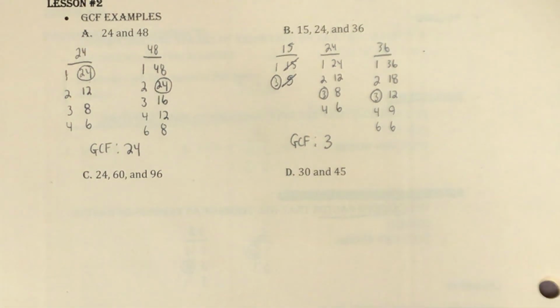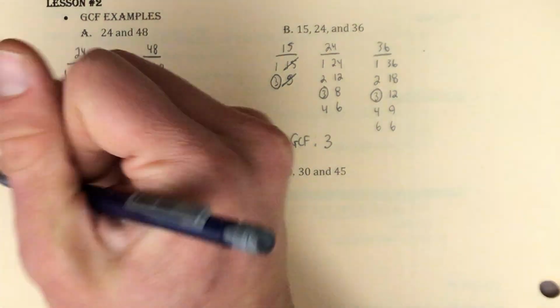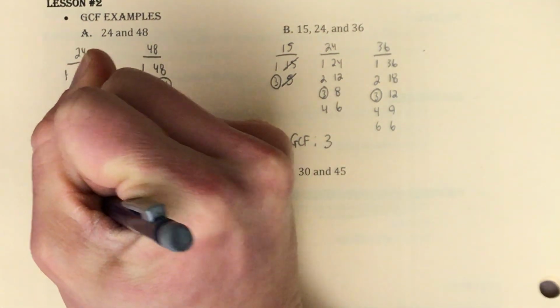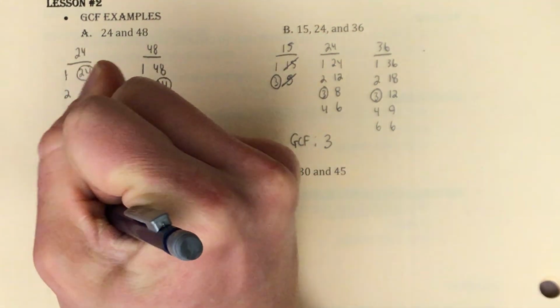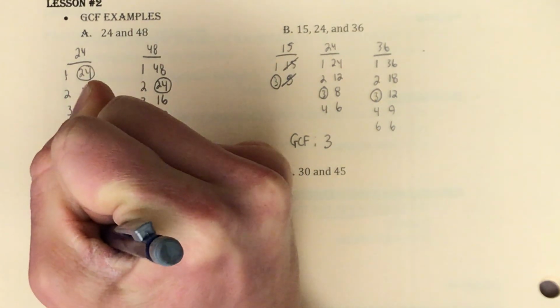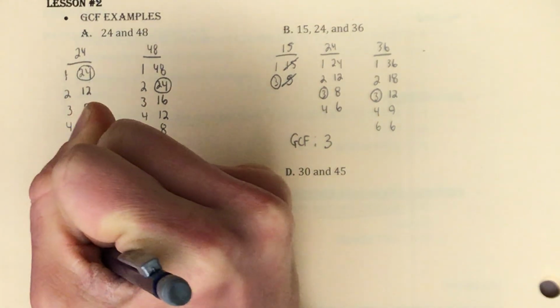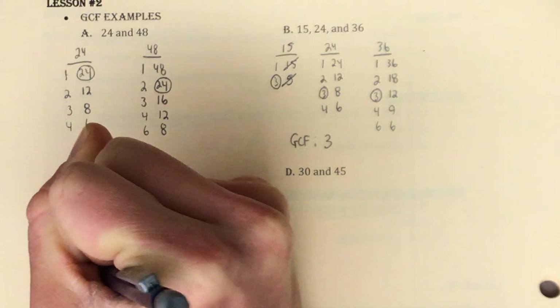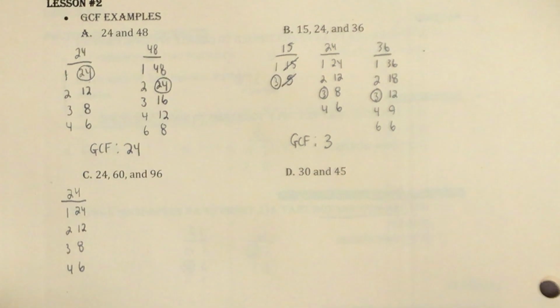All right, well, I'd encourage you to try example C on your own, then check your answer with mine. So example C, we've got a list of 24, 60, and 96. They want us to find the greatest common factor. So I'm going to start by listing out the factors of 24. Again, we've done that one twice, so you can just copy them over. 1 and 24, 2 and 12, 3 and 8, and 4 and 6.